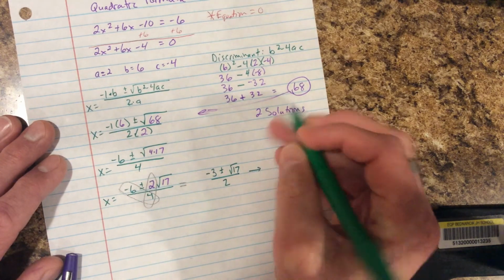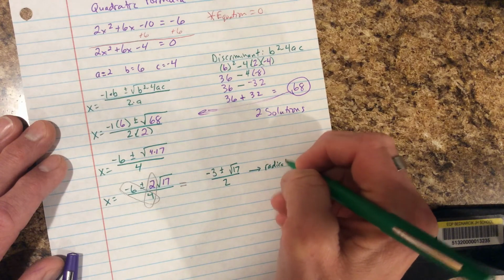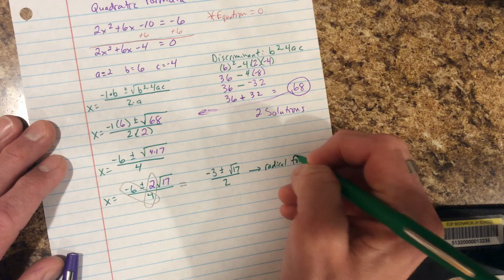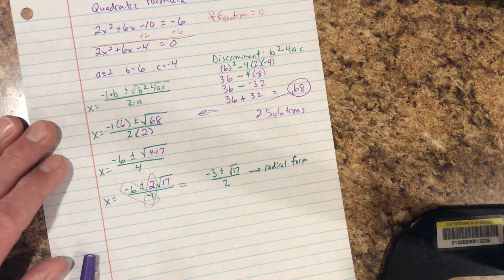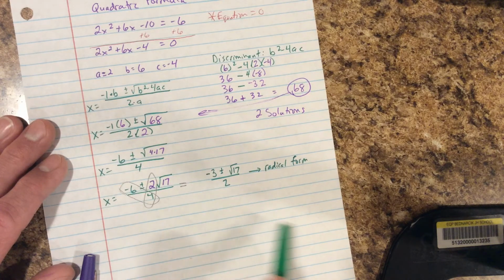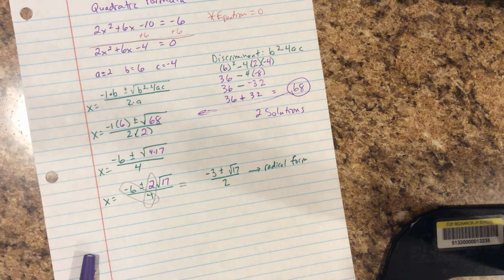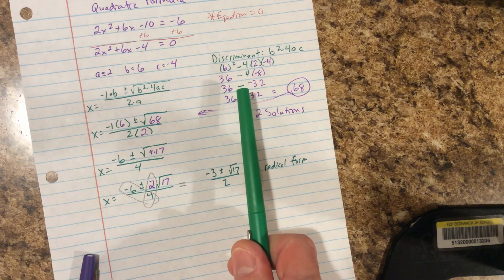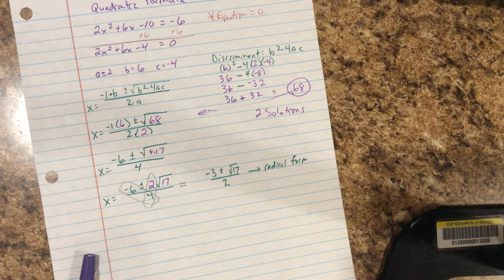This is called radical form, and you can leave it in radical form, or you can figure out the square root of 17, which is going to be like 4.1, and you can do negative 3 plus 4.1 and then divide that by 2, and negative 3 minus 4.1 and then divide that by 2. And in that case, you'd be giving the decimal version of the answer instead of the radical version of the answer. Either one of them works, all right? But you've got to keep track of that subtraction sign up here when you're finding the discriminant. And you've got to make sure that before you get started, you make the equation equal 0.